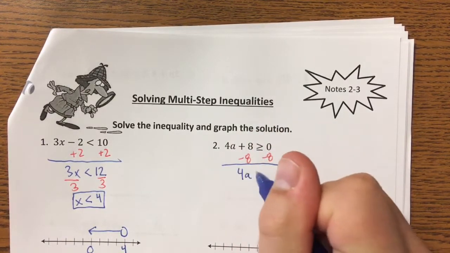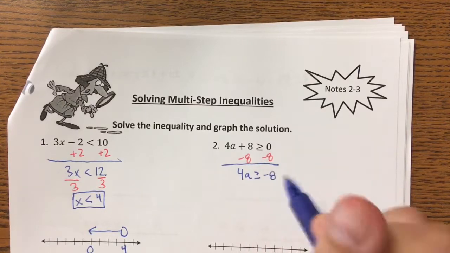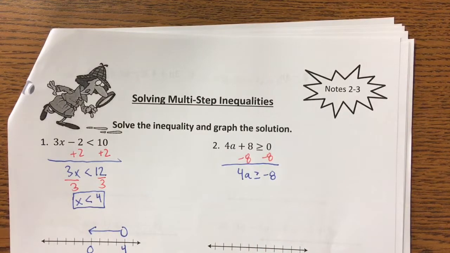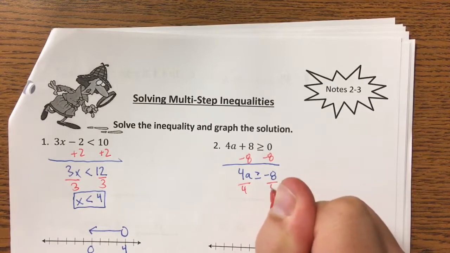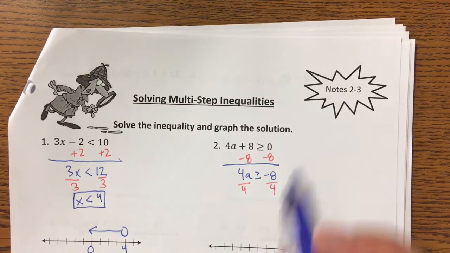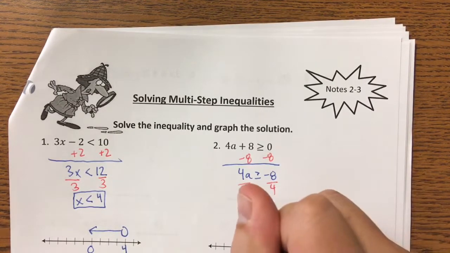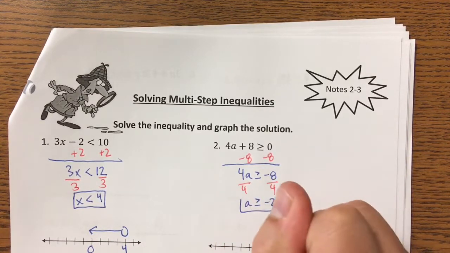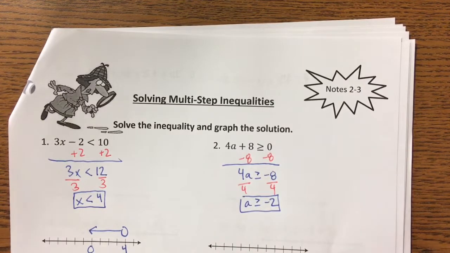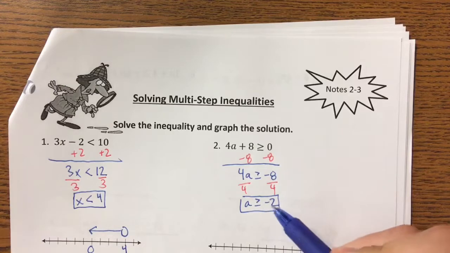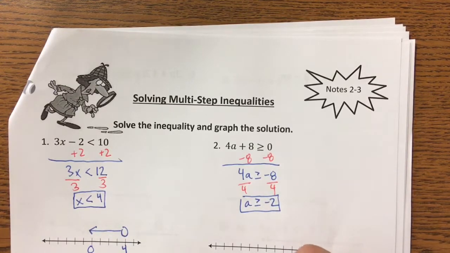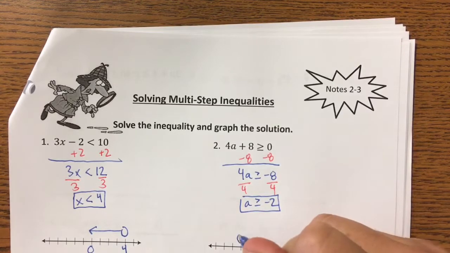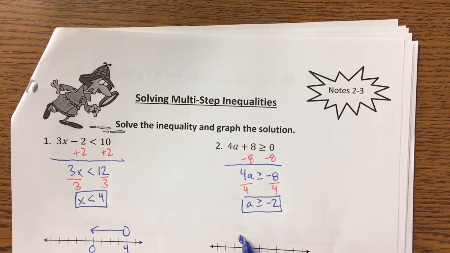We get 4a is greater than or equal to negative 8. Divide both sides by 4. So we get a is greater than or equal to negative 2. So on the graph, just make sure you have 0. And make sure you have this number in question, negative 2. Is this going to be an open circle or a closed circle? Closed. Closed, good. And the arrow should point to the right.